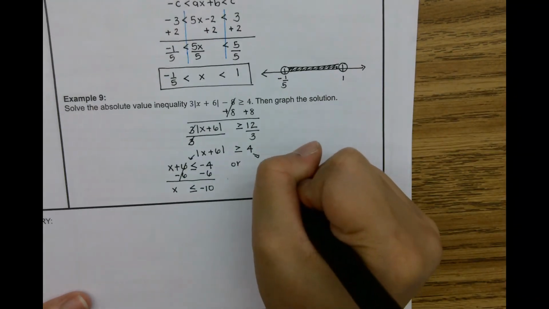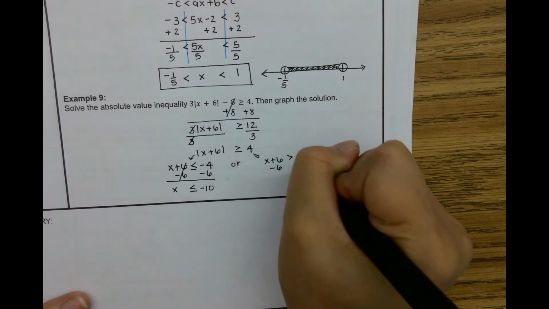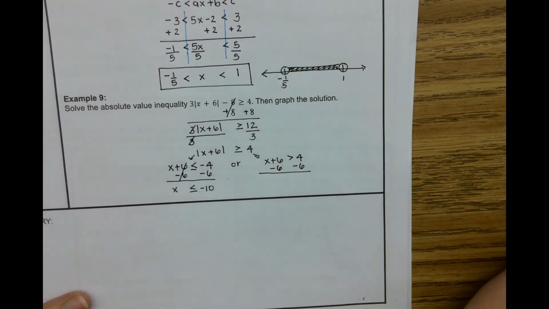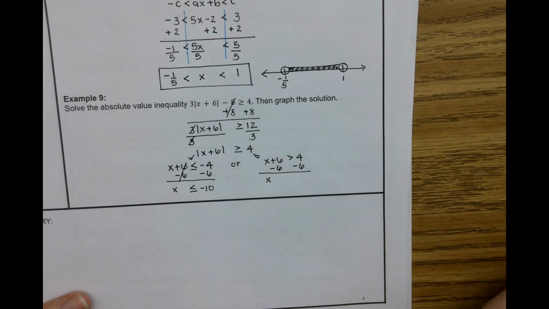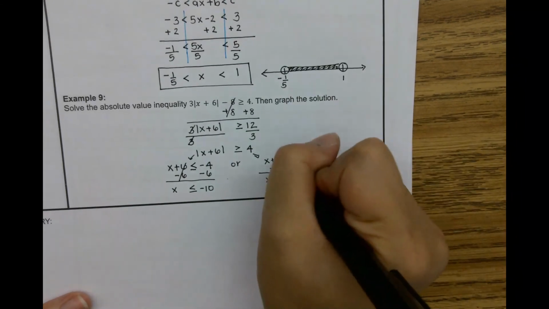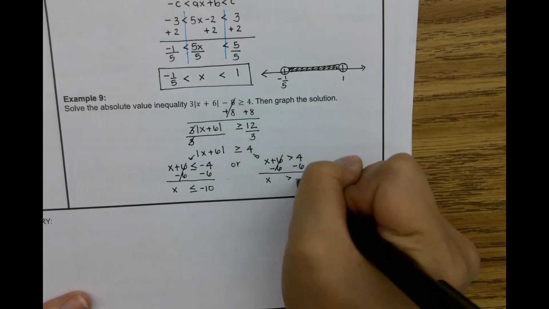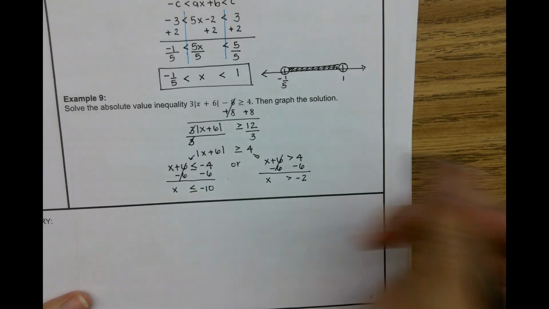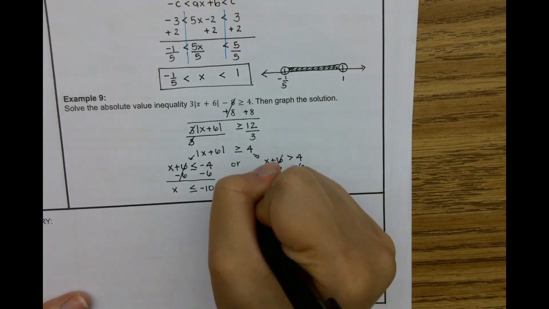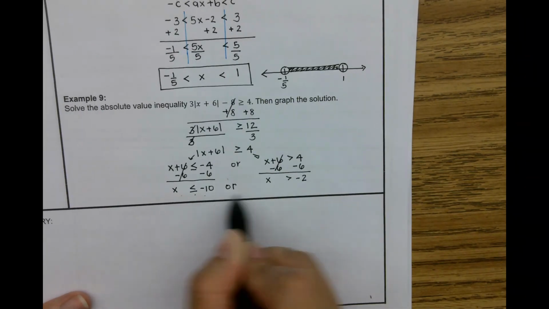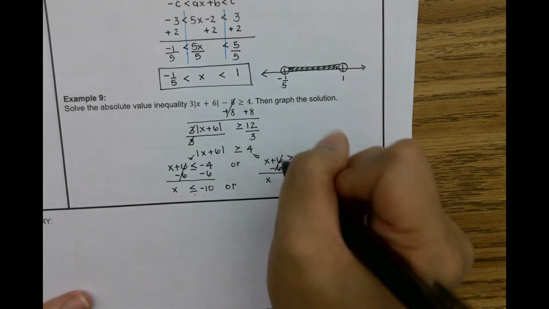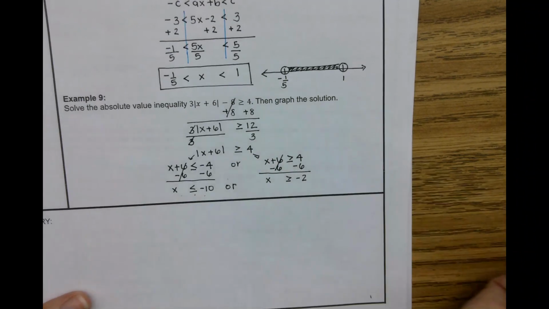Again, I want x by itself, so to get rid of the plus 6, I do the opposite, the inverse, which is minus 6. 6 minus 6 is 0, so x plus 0, which is just x. 4 minus 6 is negative 2. So my final answer is x is less than or equal to negative 10, or x is greater than, oh, I forgot this, or equal to negative 2.